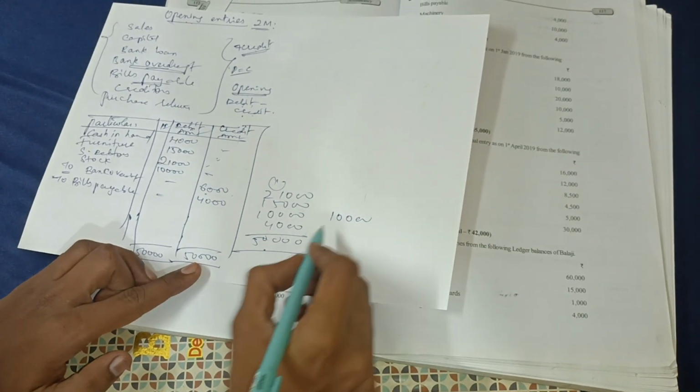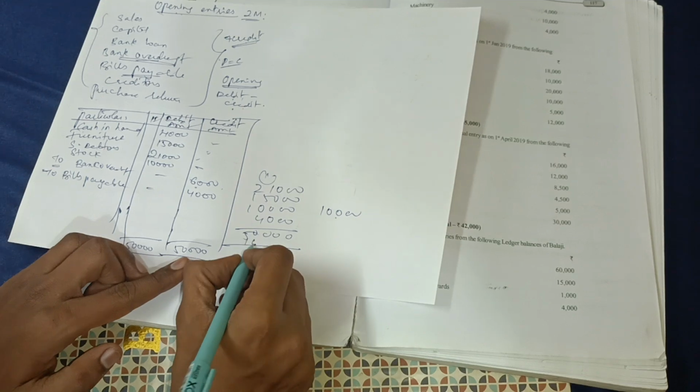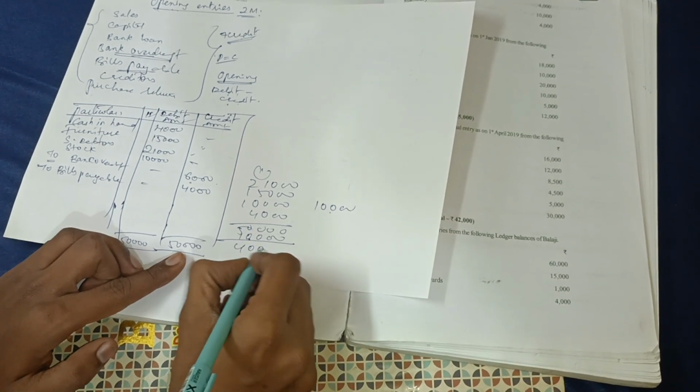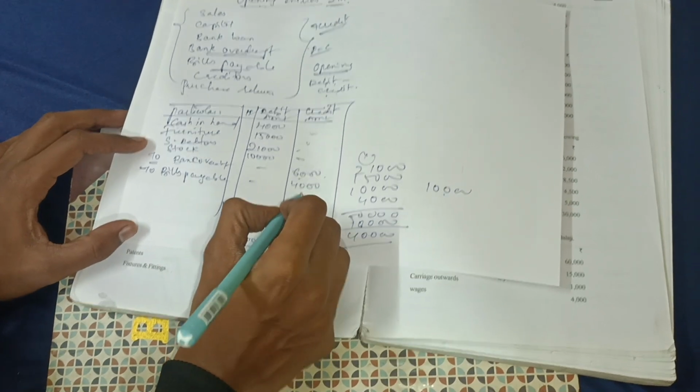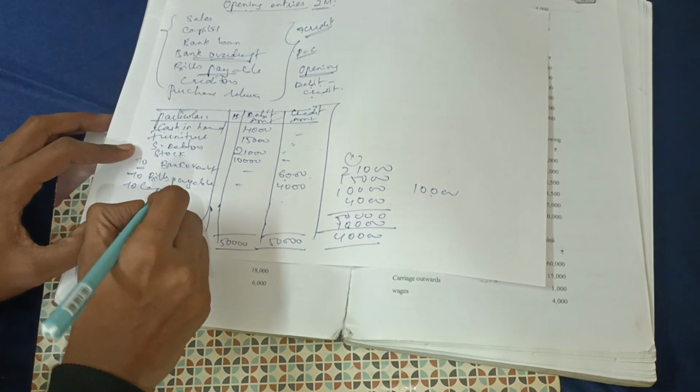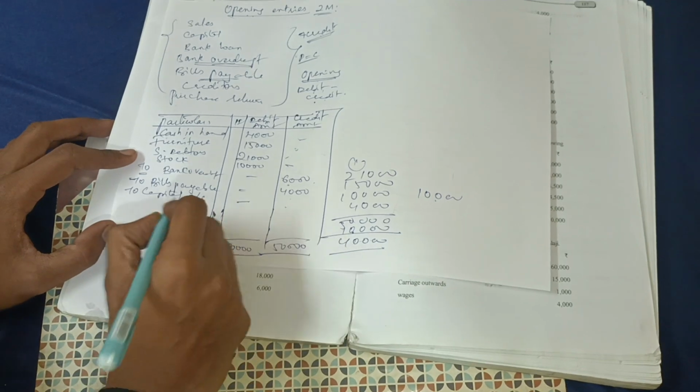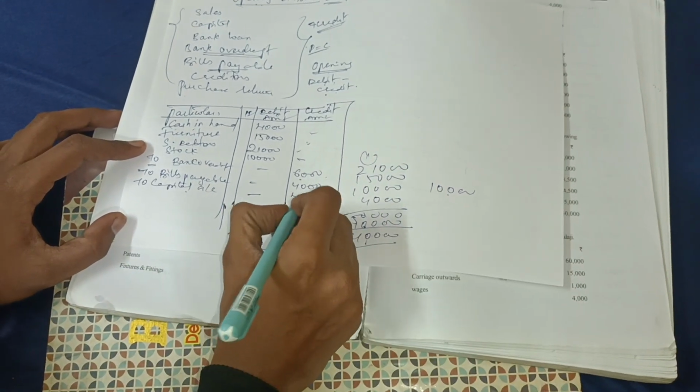As I said, the formula is debit minus credit. So debit is 50,000 and credit is 10,000. So minus it, 50 minus 10, how much? 40. The 40 will be balanced under the credit side because the total is less under the credit column. So it will be mentioned as 'To capital account'. To capital account, the balance is 40,000.